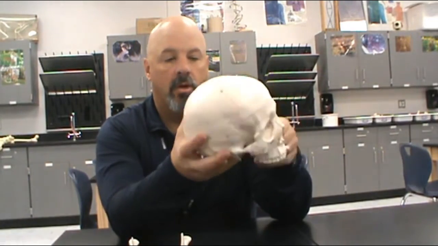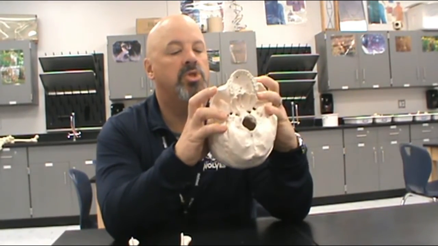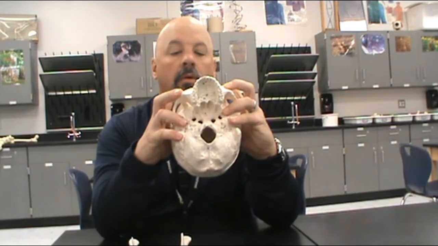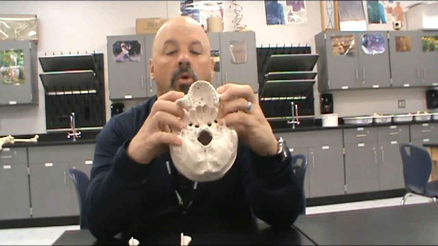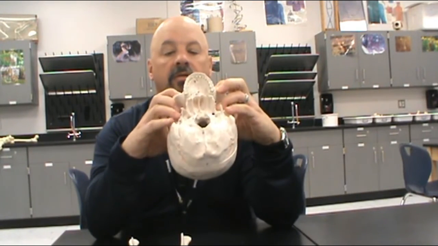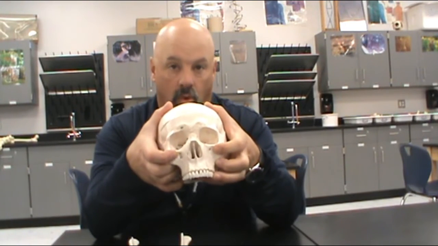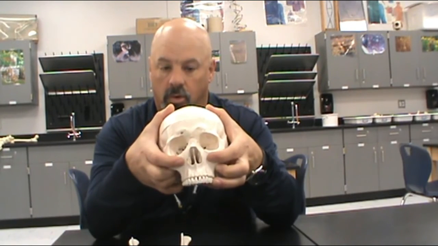The other openings that we have: two small holes here on the brow ridge above the orbit, and they're referred to as the supraorbital foramen. Supra is for superior, or above. The other two are directly below, or inferior to, the orbits, and we call those the infraorbital foramen. Again, infra indicating inferior, or below the orbits.